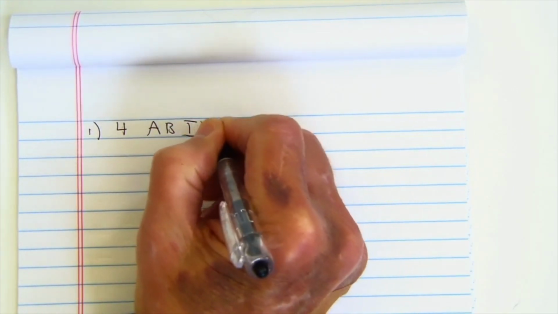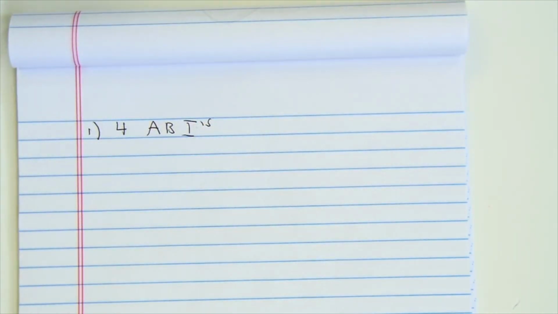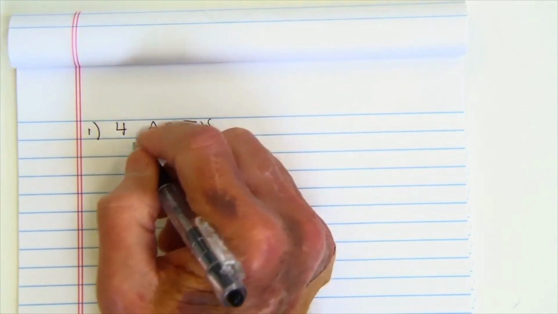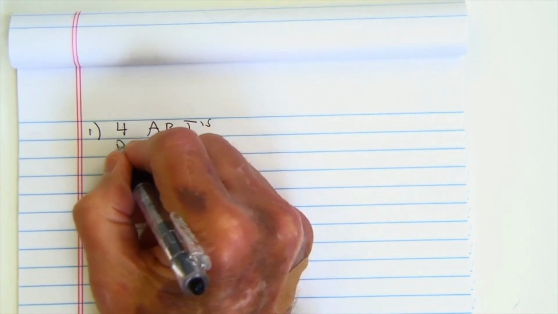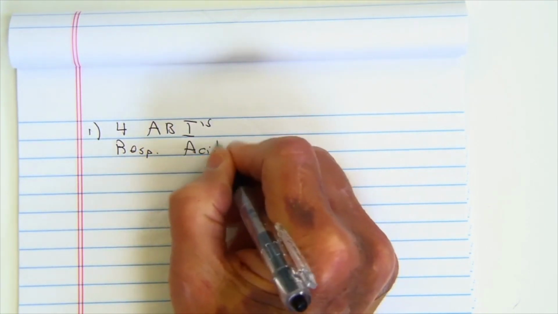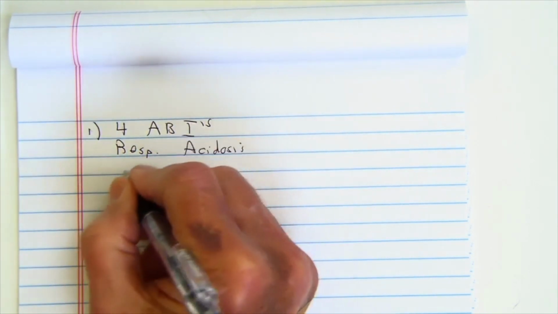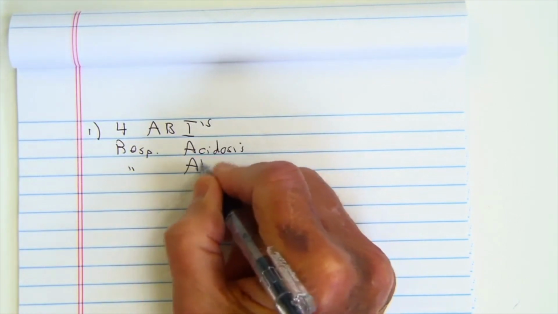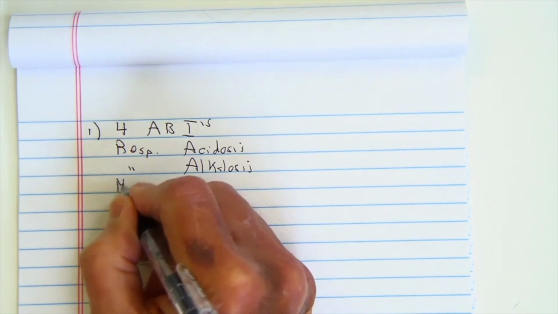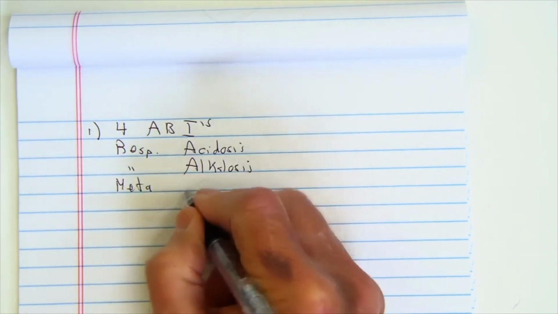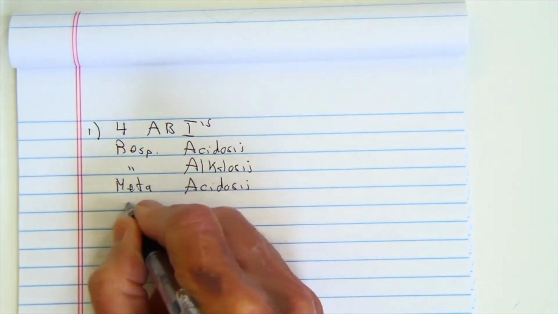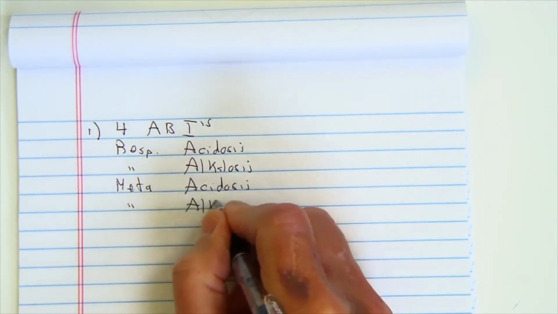So the first thing we're going to want to know is the 4 ABIs. Remember the 4 ABIs we've talked about several times, we've done a lab with already, and that's going to be the 4 ABIs of respiratory acidosis, respiratory alkalosis, metabolic acidosis, and metabolic alkalosis.